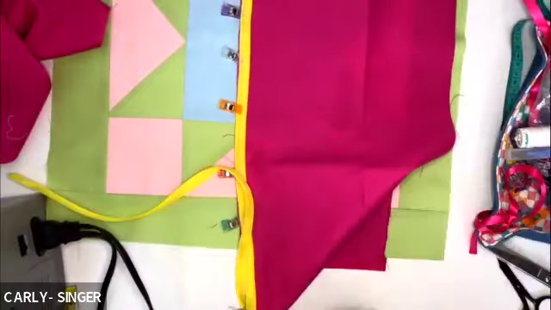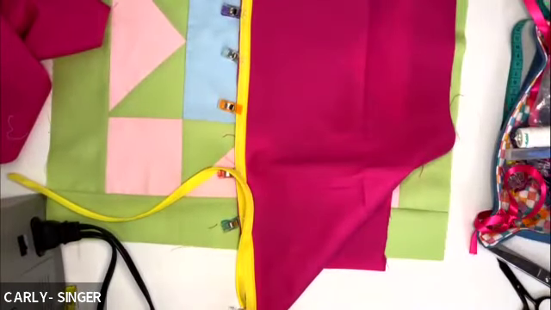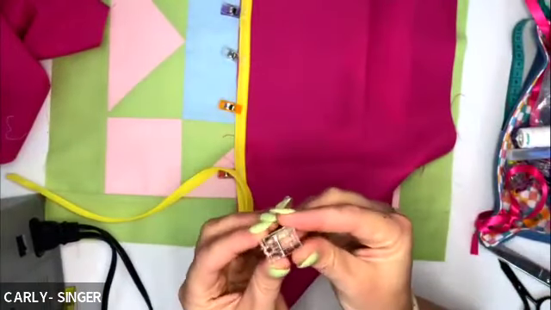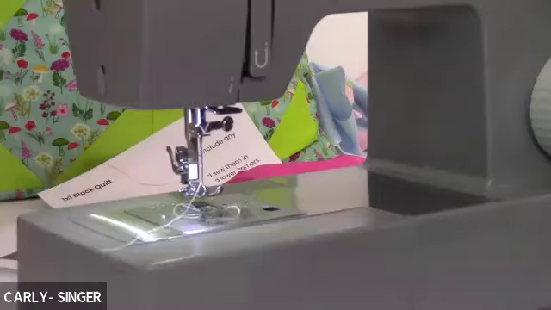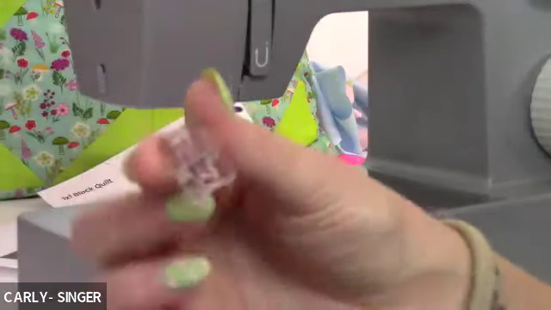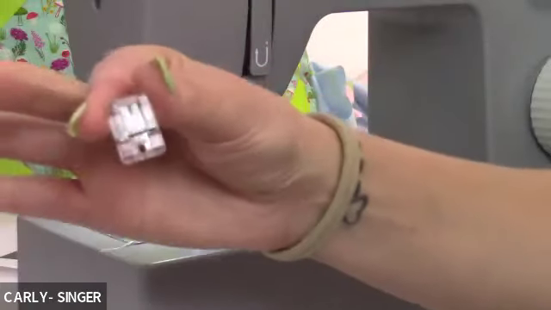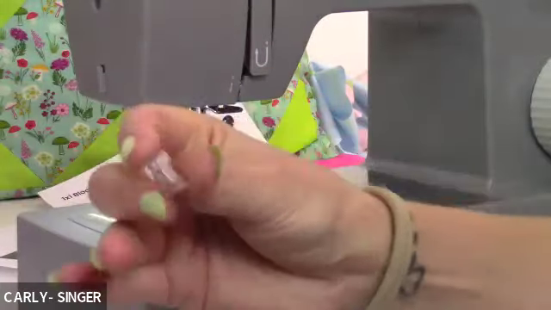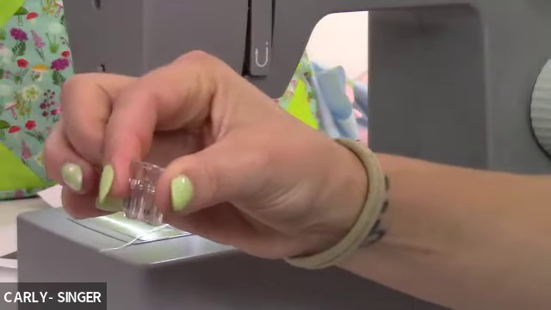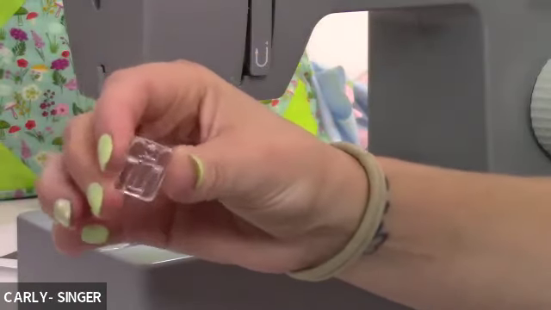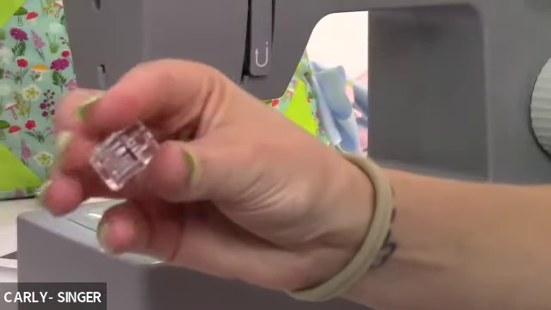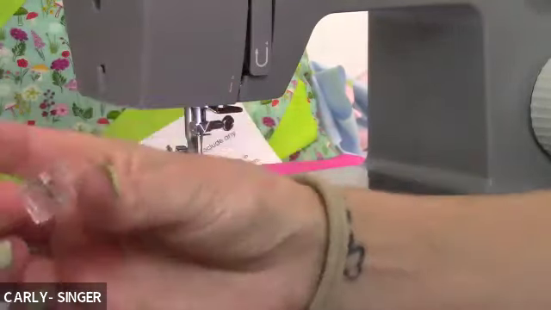Now today, when I sew these on, I'm going to be using this foot right here. I don't know if you can see it that well. Might go back over in front of this camera. This is an invisible zipper foot. And it has these little grooves under it that allow you to easily guide the zipper coil underneath the foot. So it's a little different than a regular zipper foot.